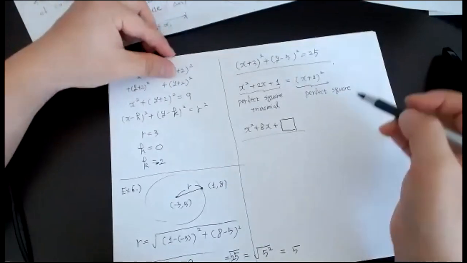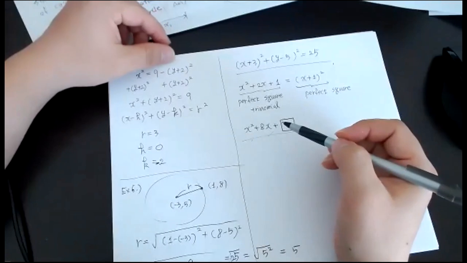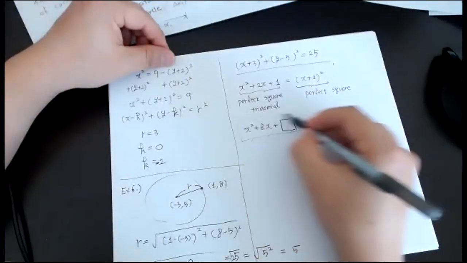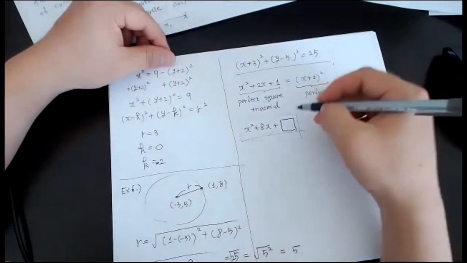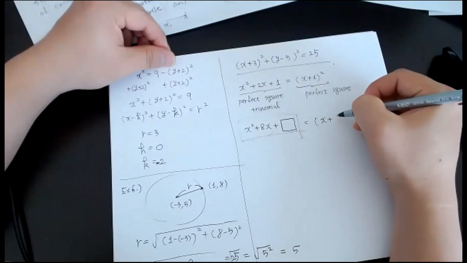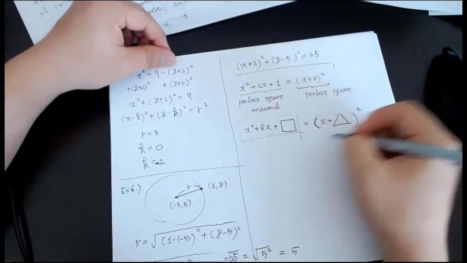So x squared and plus 8x are given, and then I want to add a constant term so that this is going to be a perfect square trinomial. It means that this can be factored as x plus a number, squared, so that we get a perfect square.